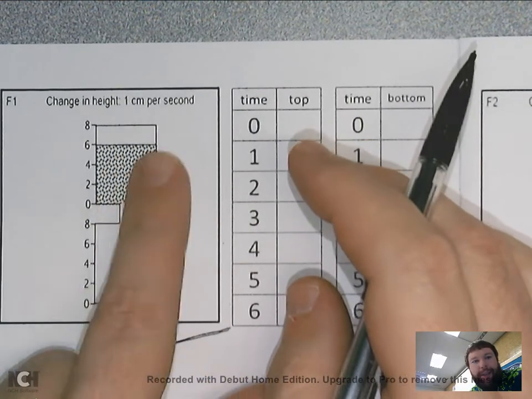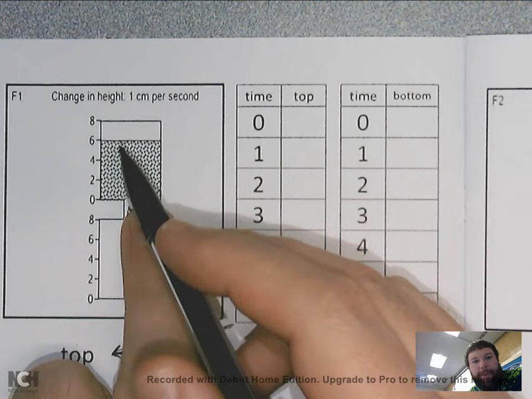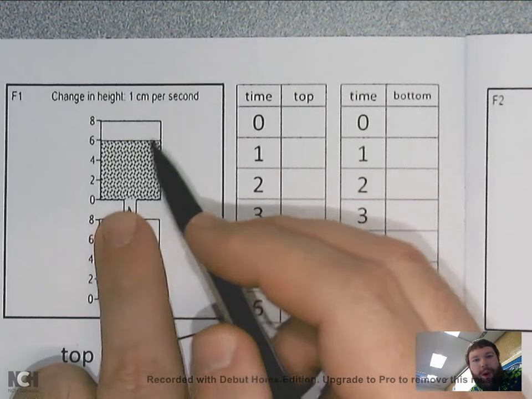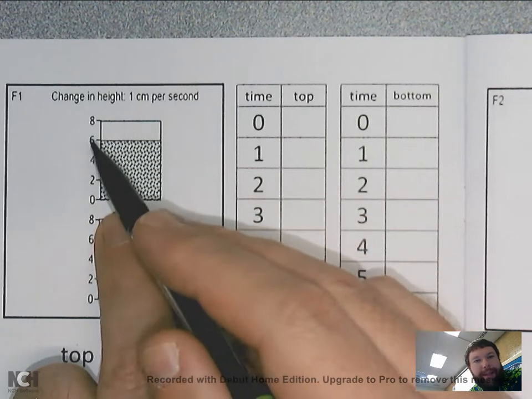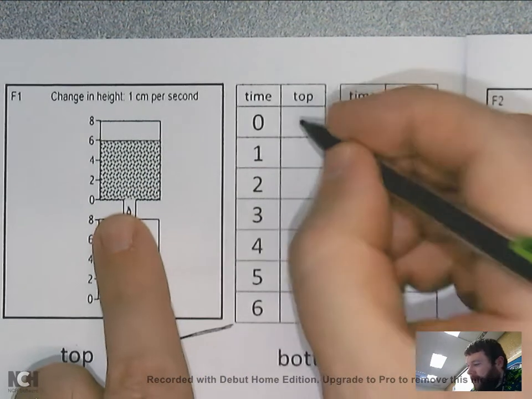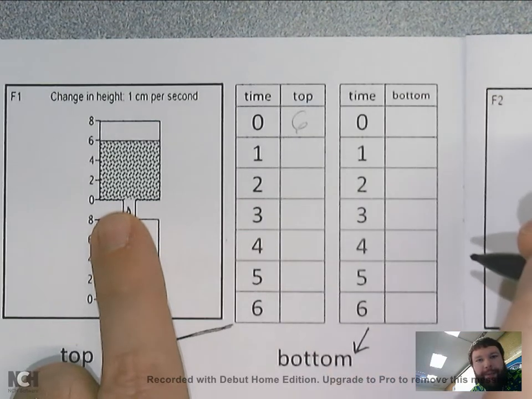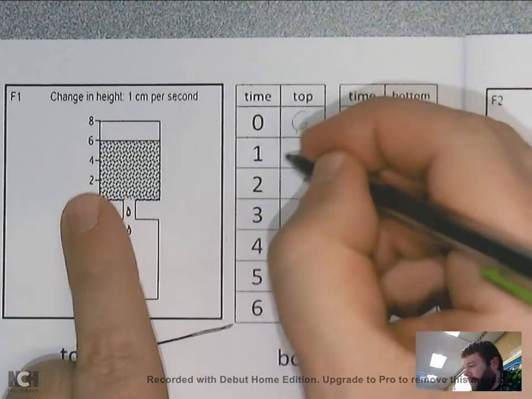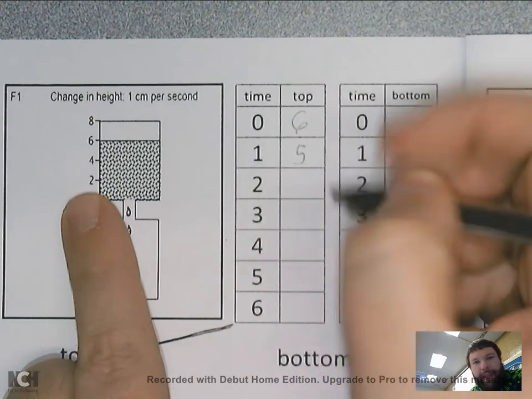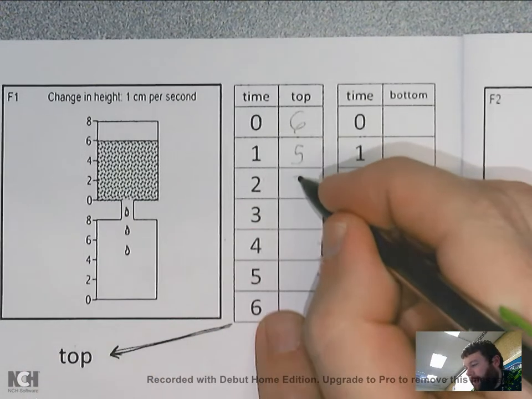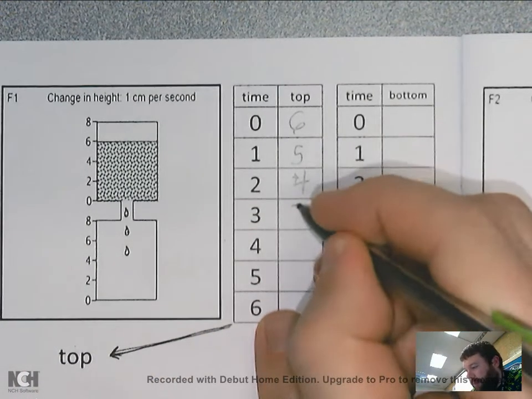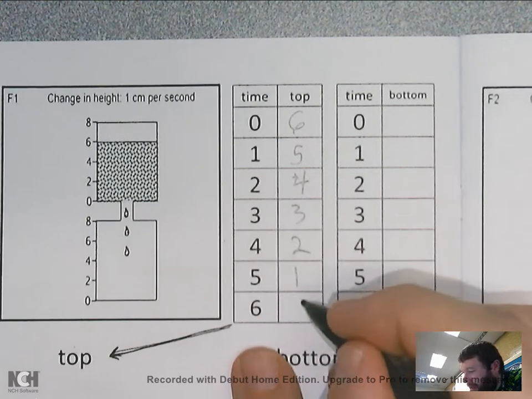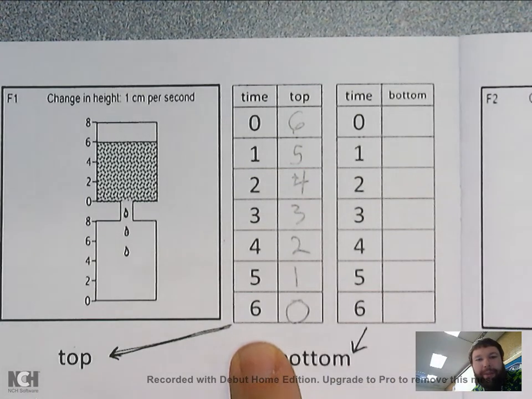So at 0 seconds, nothing's changed, right? So before anything starts emptying into the other water tank, we see that this tank has 6 centimeters. So it starts with 6 centimeters. After 1 second, it would have lost a centimeter, so it would be down to 5. After 2 seconds, it would lose another centimeter, so it would be down to 4. After another one, it would be at 3, and then 2, and then 1, and after 6 seconds, it should be completely empty, at 0.